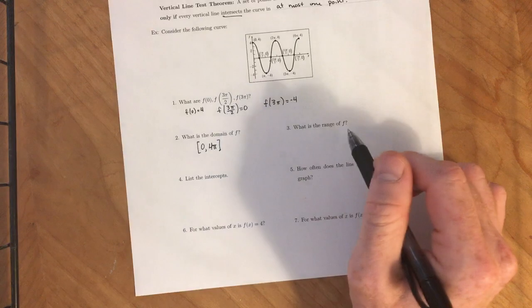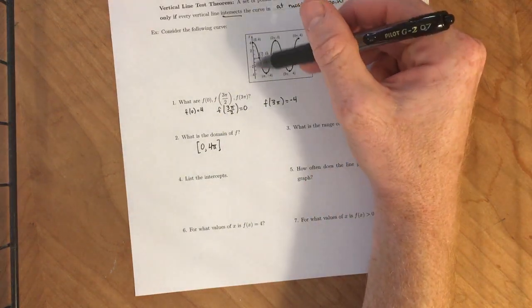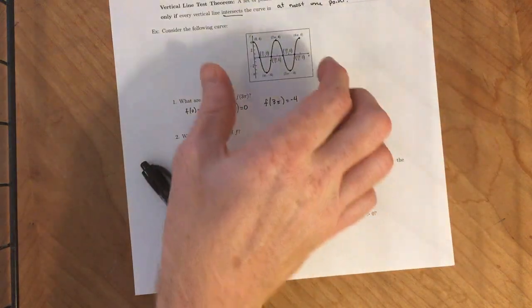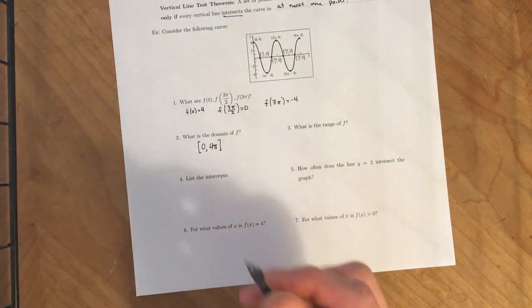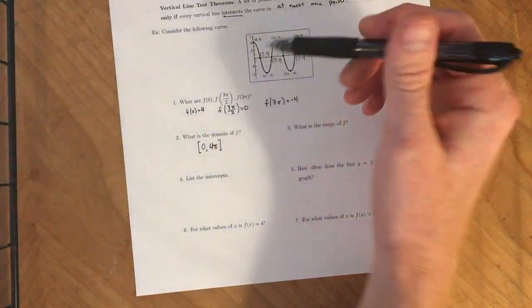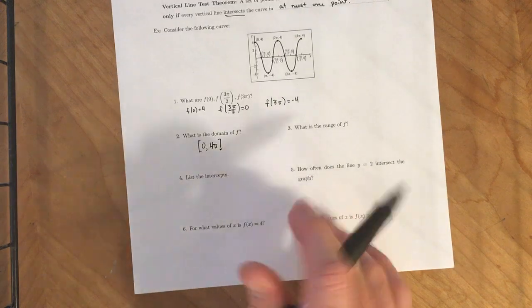Next, we want to find the range of the function f. That's going to be, if we were to take this picture and squeeze it all the way down to the y-axis, we're trying to figure out what is getting covered up on the y-axis after we squeeze everything onto it.